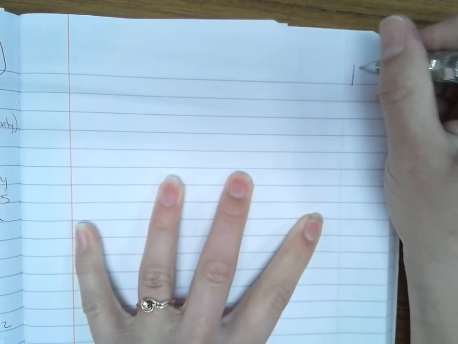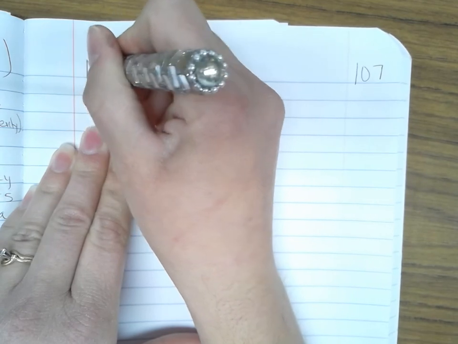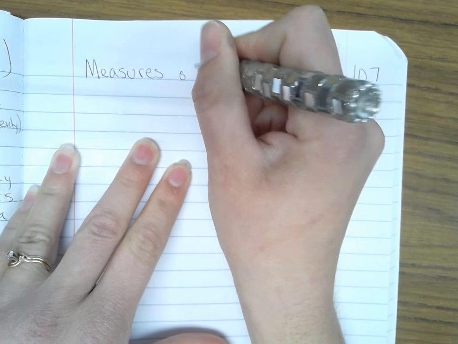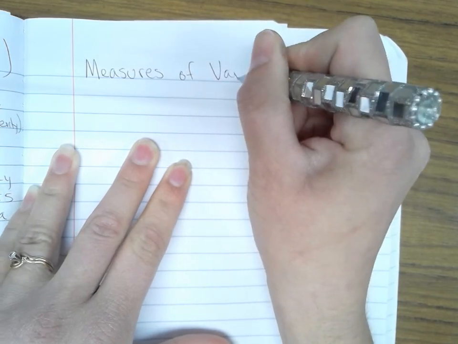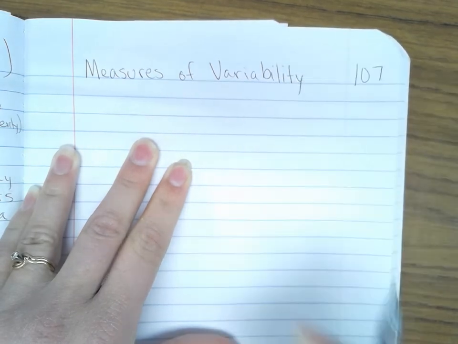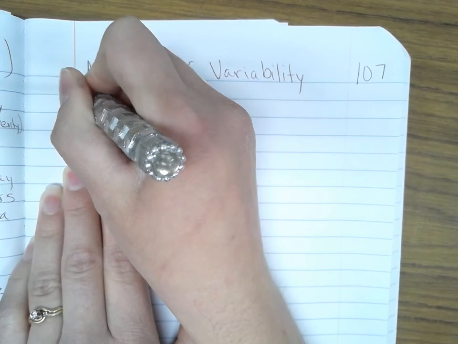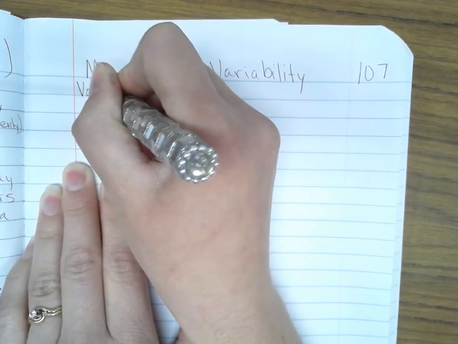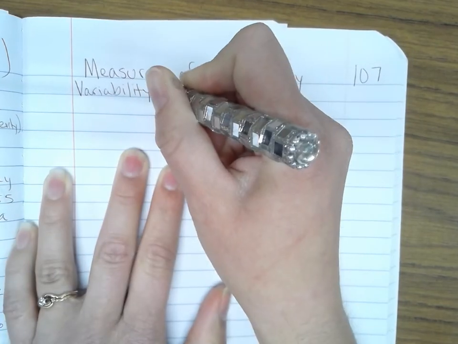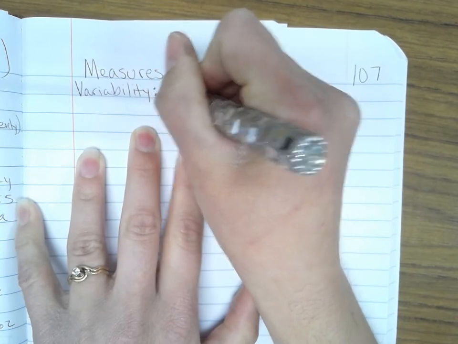This is page 107 of your math journal. We're going to call this one Measures of Variability. Okay, first of all, let's talk about what variability means. Variability is how spread out a data set is.